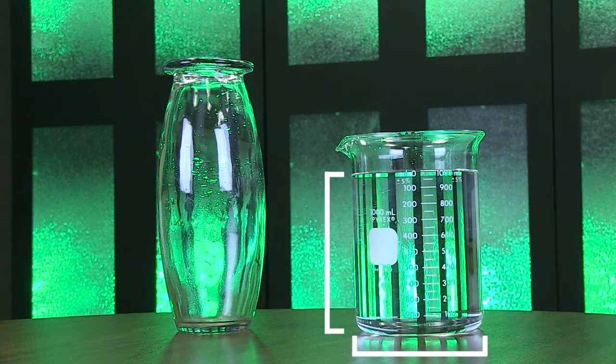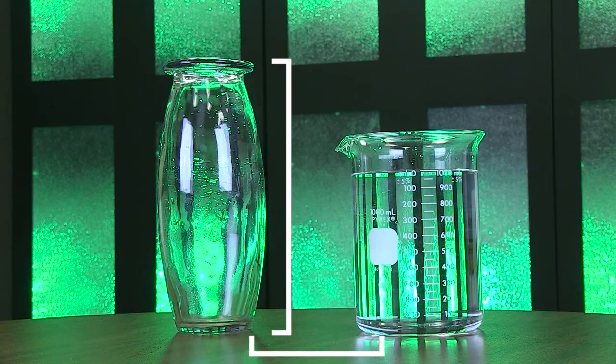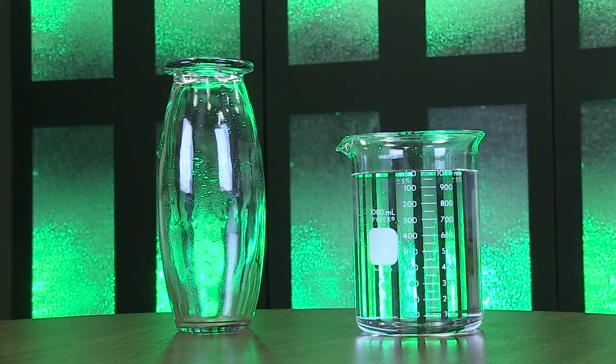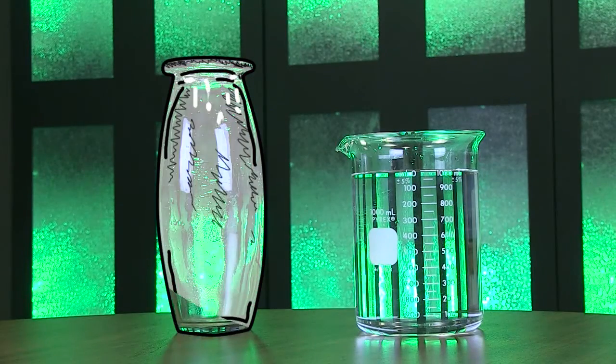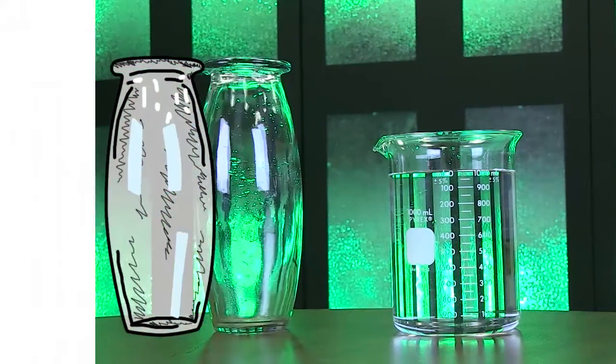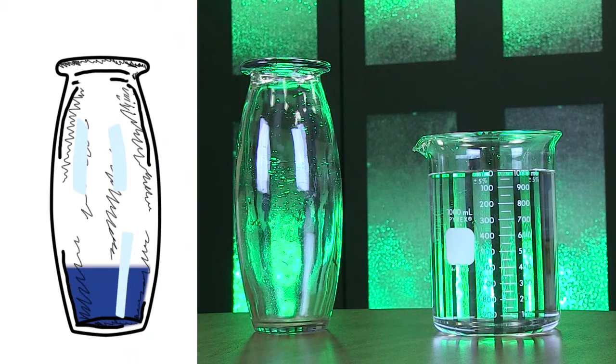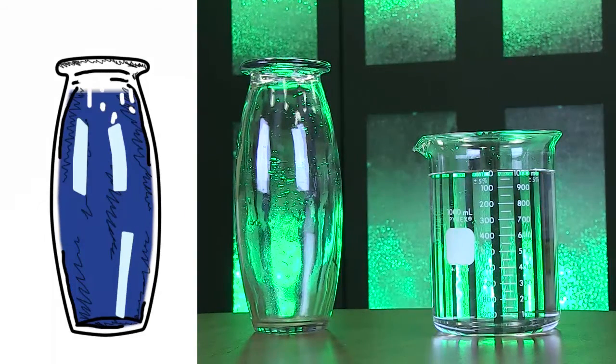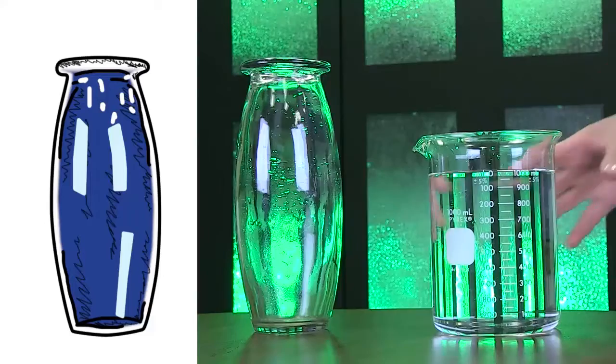Comparing the container to my liter measuring device, I notice that it's taller, but it's also narrower. So I think that the water would come up a little higher in that container. So I think that that container will also hold just 1 liter of water. I'm going to draw a picture of the container to record my estimate. Here's my container, and I estimated that 1 liter would fill it to the top. Now for the fun part. Let's pour the water and check our estimate.